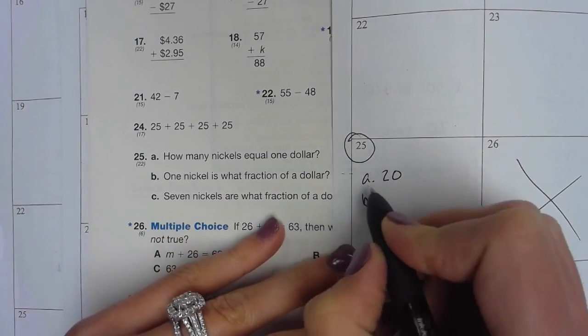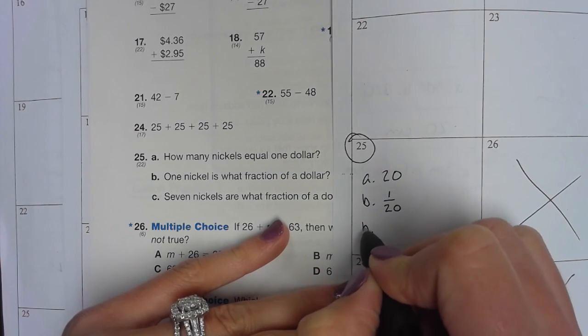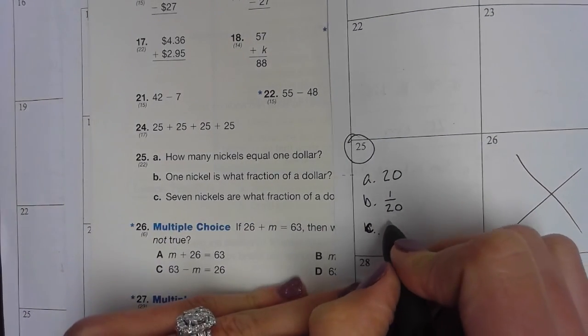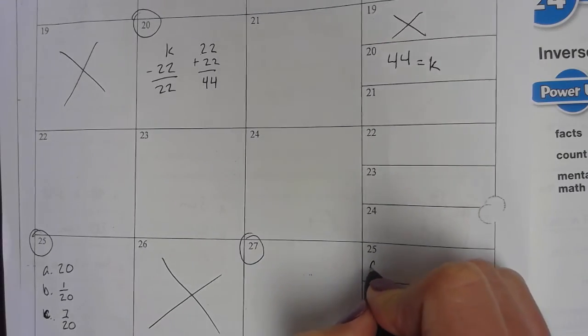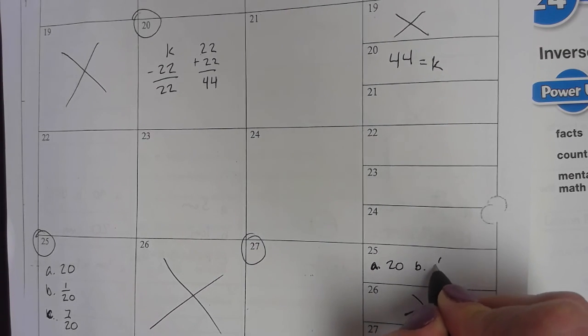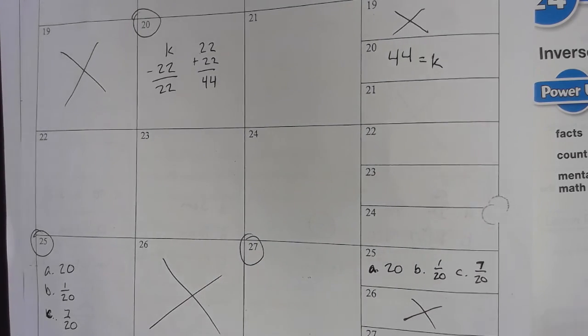So a nickel is what fraction of a dollar? 1 out of those 20. Oh, this should be C. And then 7 nickels are what fraction of a dollar? Well, that would be 7/20ths. So A, 20, B, 1/20th, C, 7/20ths.